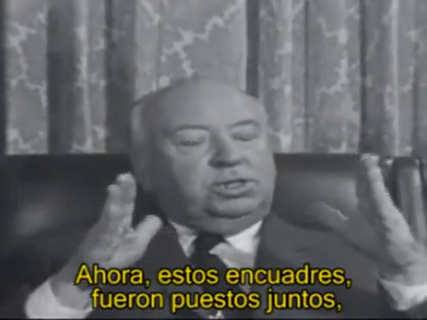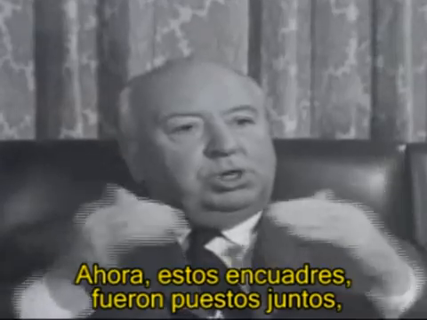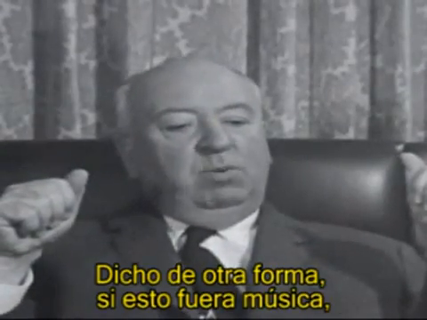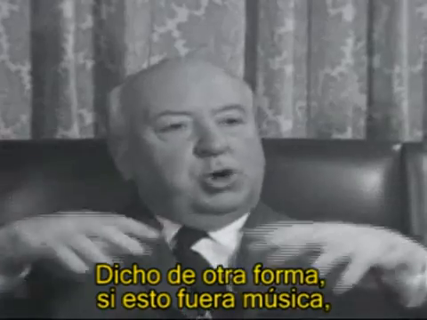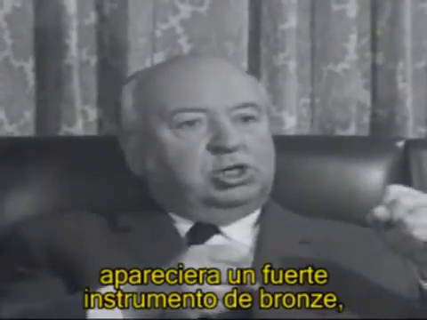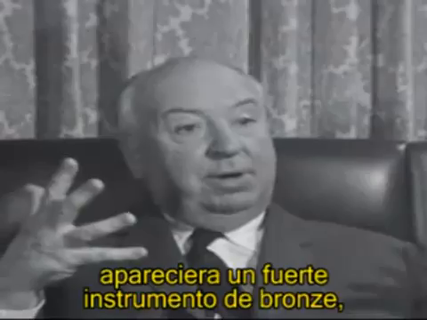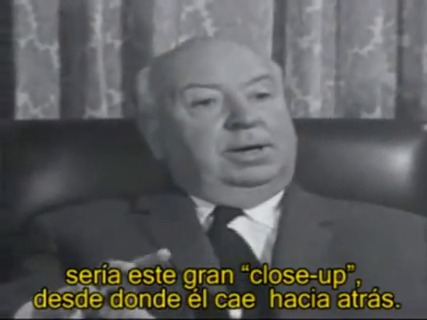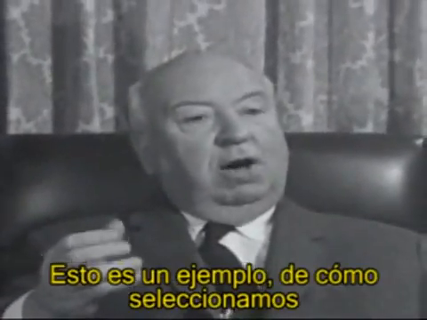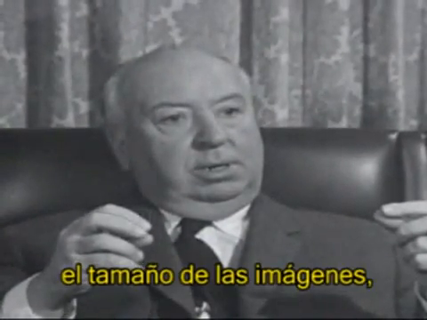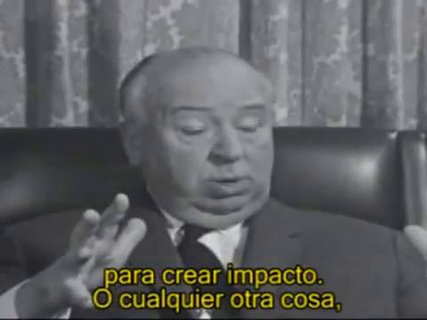Now, this is size of image put together to create shock. In other words, if it were music, it would be tremolos on the violin and suddenly a brass instrument, which is the big close-up. And from that he fell and went back. So there's an illustration of using the size of the image to create shock, or whatever you will.